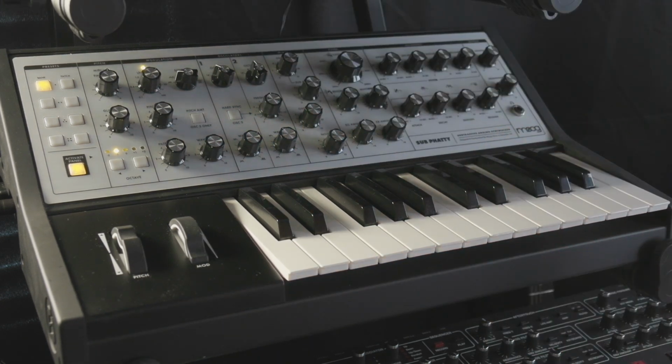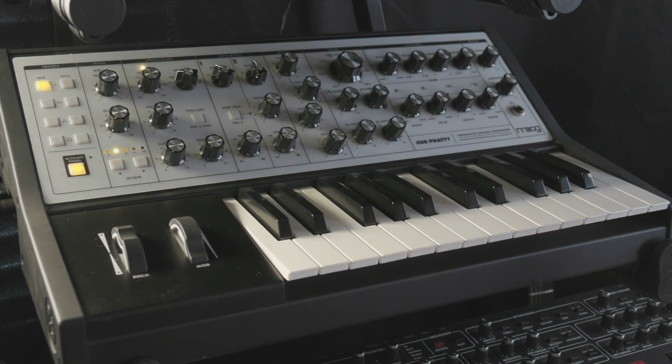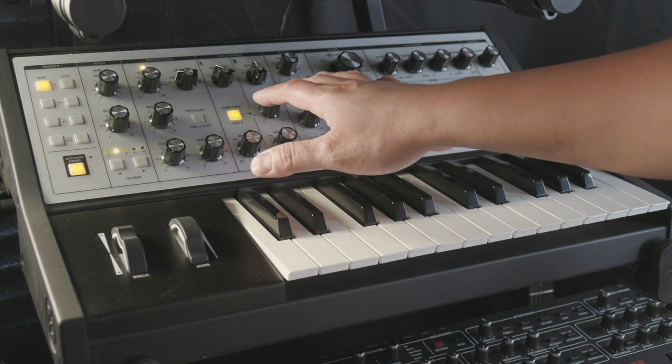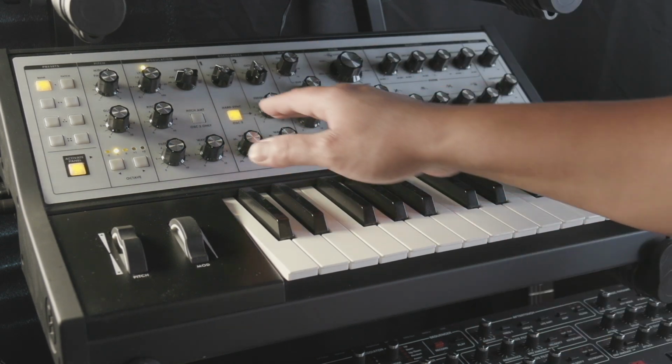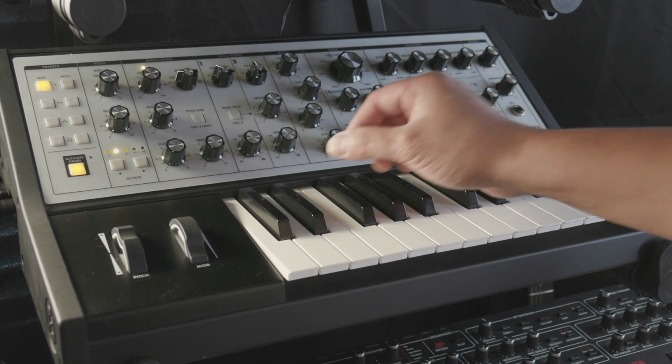So right there, I have it set to be detuned a little bit from the first oscillator. Oscillator 2 is detuned very slightly from oscillator 1. That will definitely help give you a thicker sound than if you just had the oscillators hard synced. For example, if you press this button, both of the oscillators' frequency will be exactly on. But in order to get a thick sound, you want oscillator 2 to be a little bit detuned.